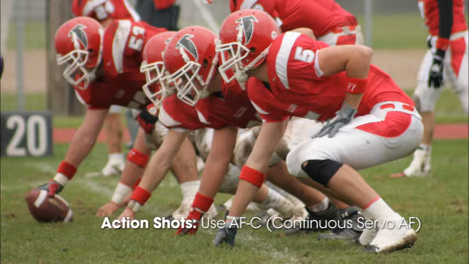Subjects in this type of scenario will be in motion, so you'd want to select the AFC or continuous servo AF mode. If single servo AF was chosen, the camera would not continue to focus on the subject as the shutter button was pressed halfway down.